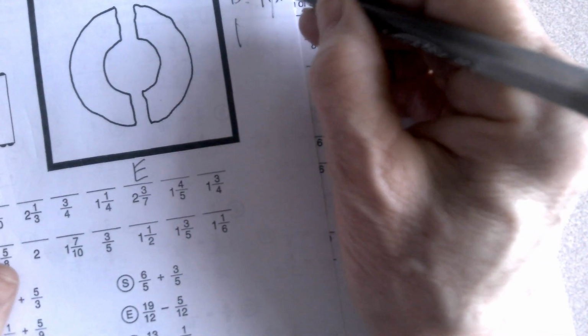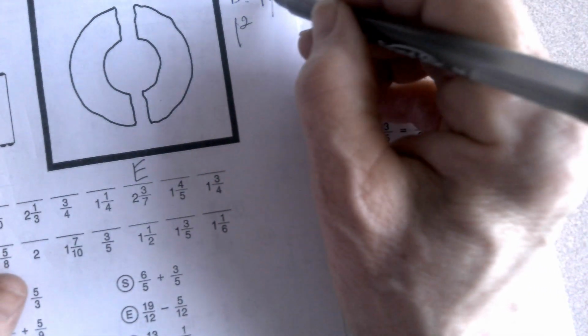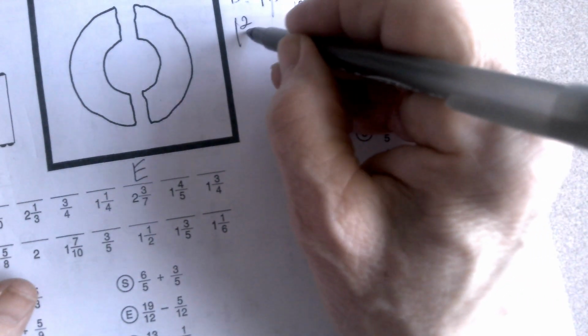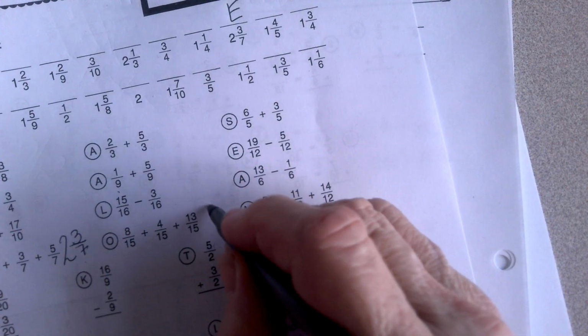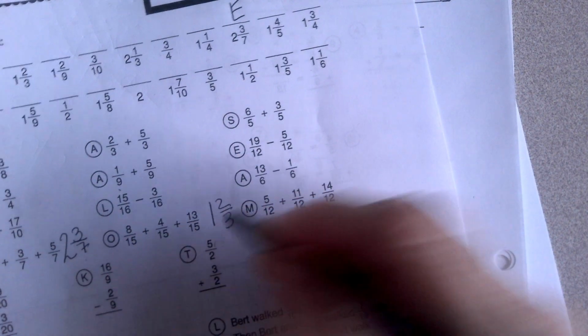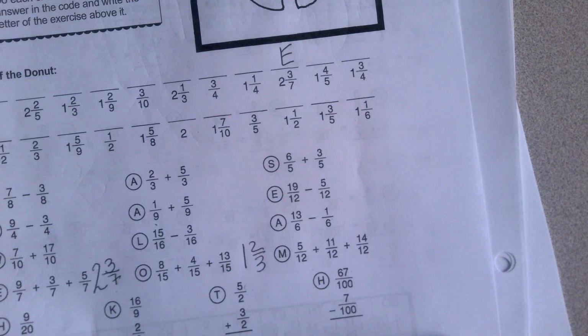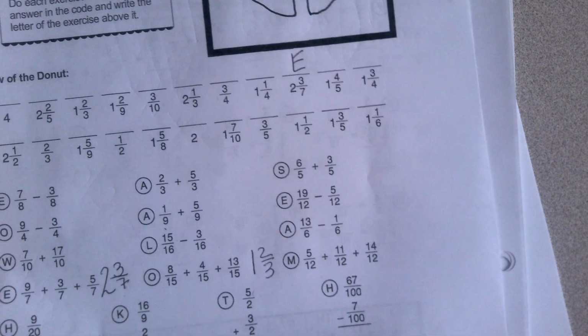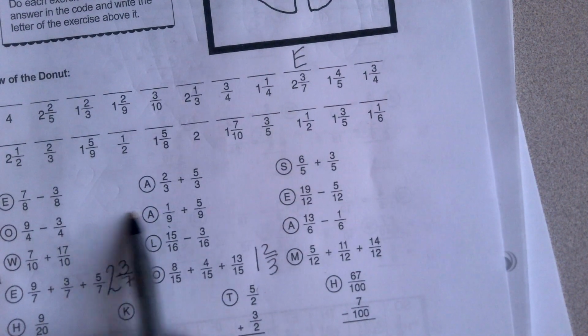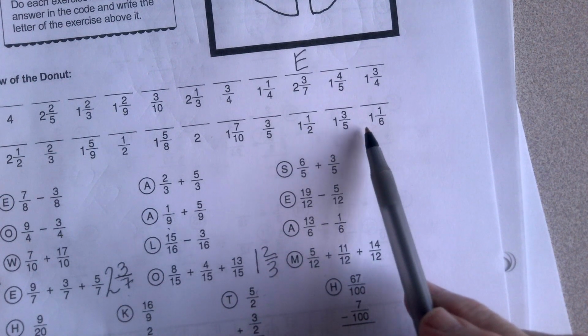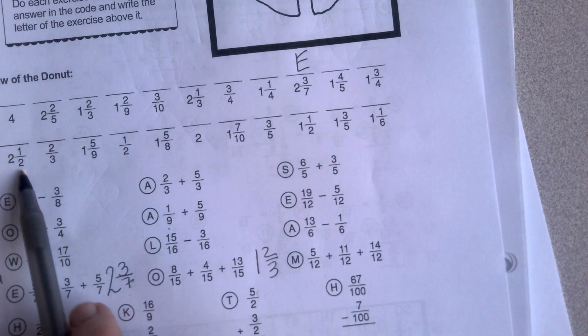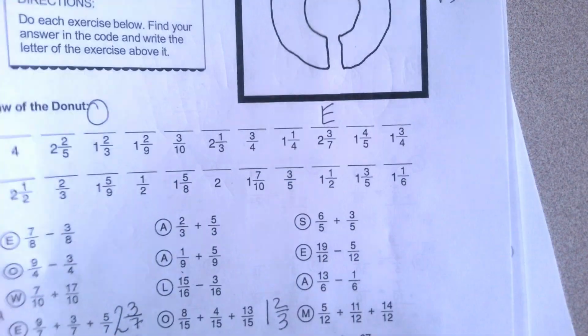All right. So it's going to be 1, and 10 divided by 5 is 2, 15 divided by 5 is 3. So 1 and 2/3. And let's see if that answer is there. I don't see it. Okay, thank you. It's the letter O.